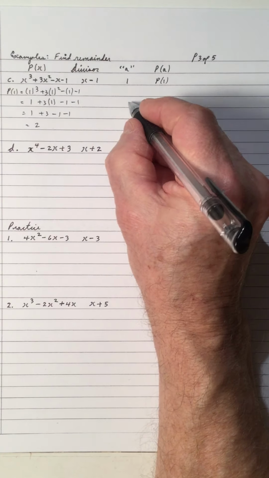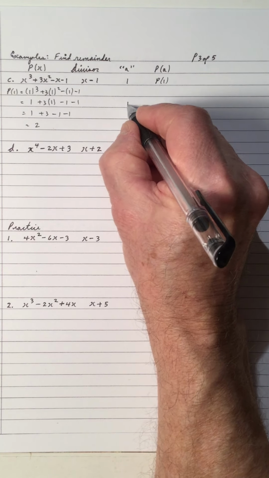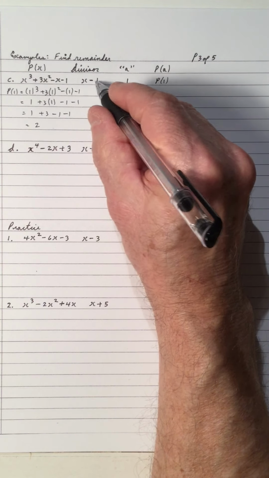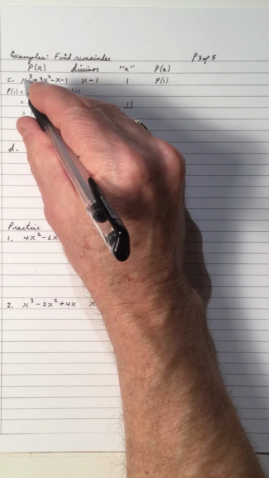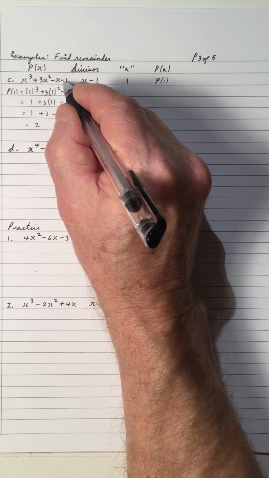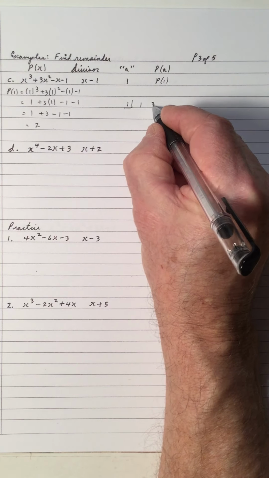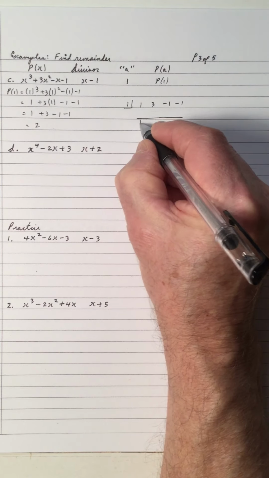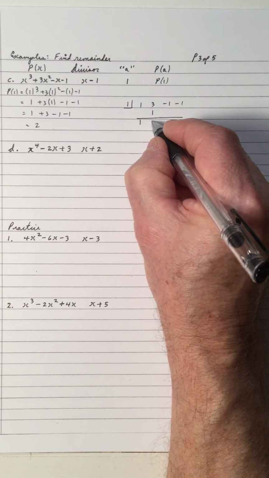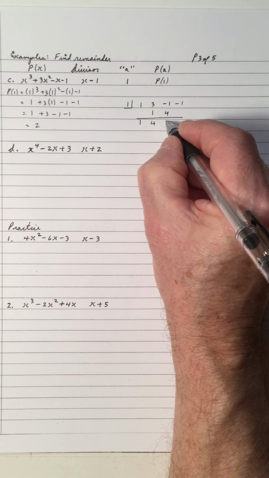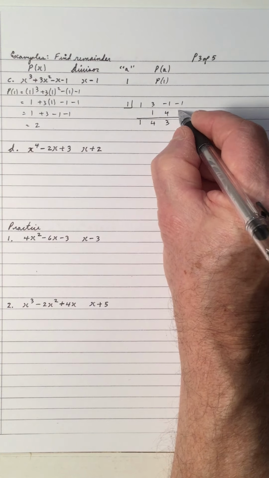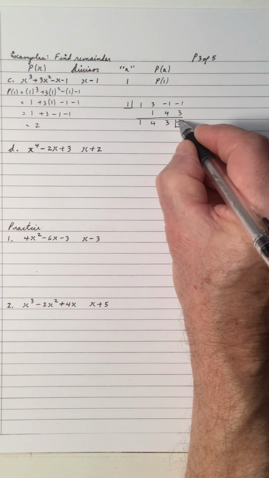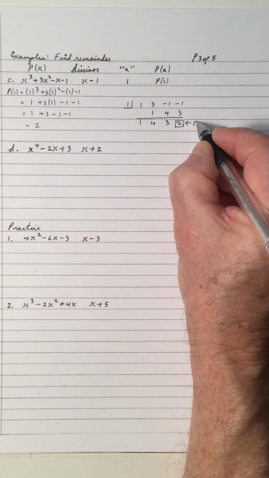And again, just as a little illustration, if we did synthetic division with the opposite of x minus 1, which is 1, we have 1, 3, negative 1, negative 1. Draw a line, we get 1, bring it down, multiply 1, add 4, multiply 4, add, you get 3. Multiply, you get 3, add, you get 2.